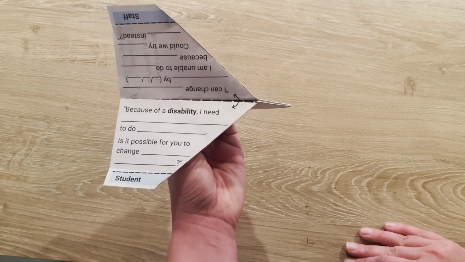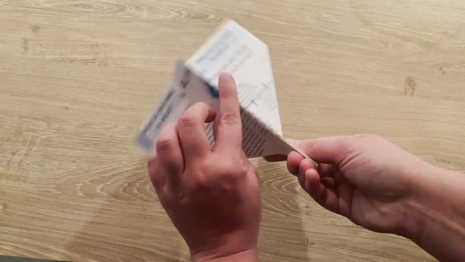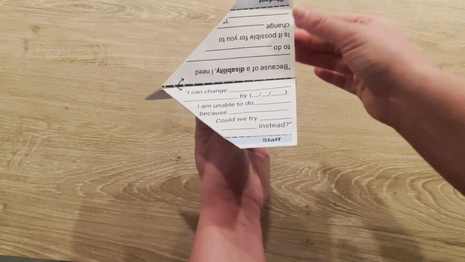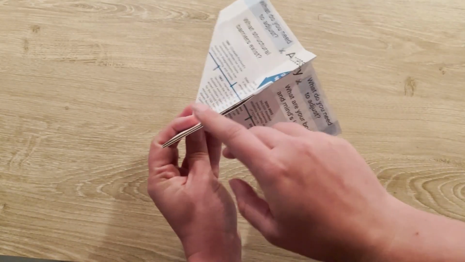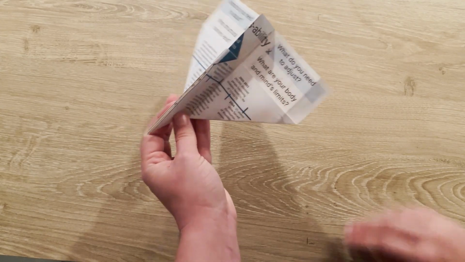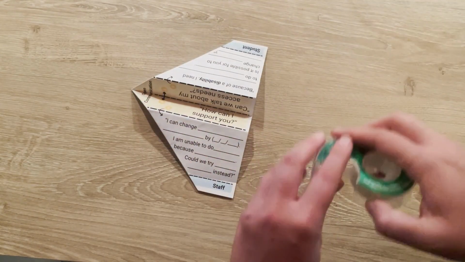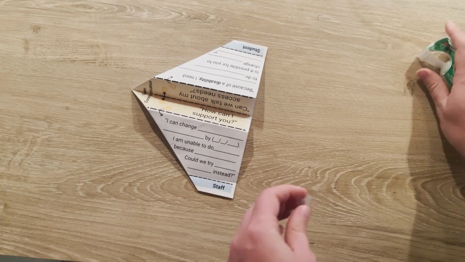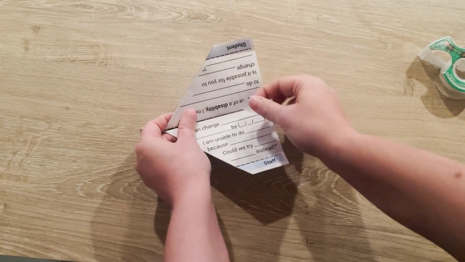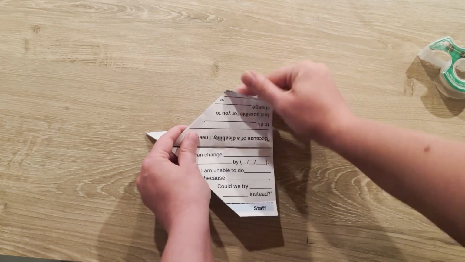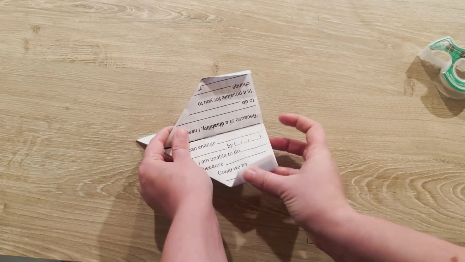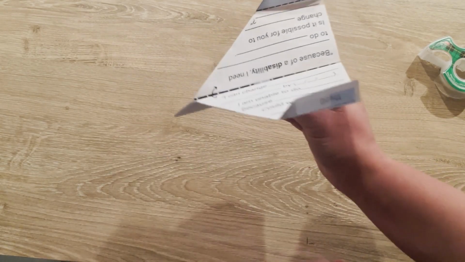Step 7. Grip the blue triangle under the airplane and throw. Notice that flight requires both wings to come together and the power of every disabled activist that came before you. Fasten the wings together with a small piece of tape. Crease the tips of the wings and throw again.